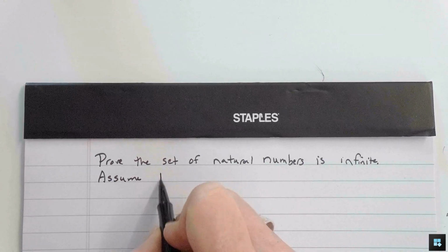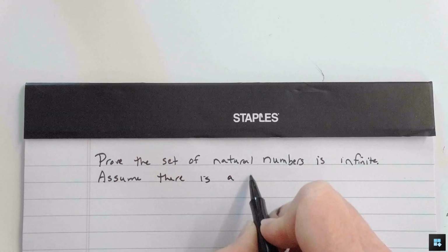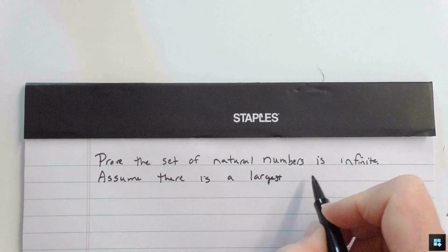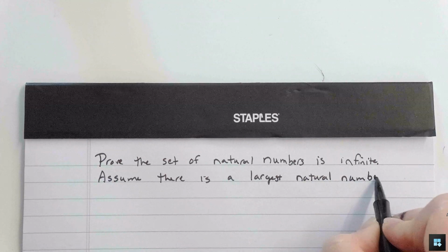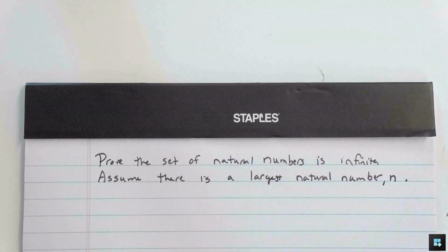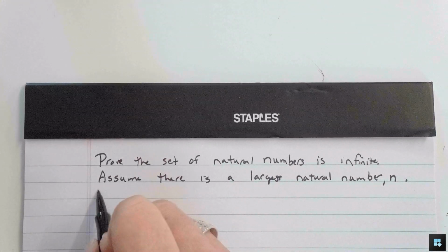We'll assume there is a largest natural number, and we'll just call it n, not whatever I said before. Well, you being smarter than your nephew or niece, you would pat them on the head and say, "I'm sorry, Junior. However, there is a bigger number." And what would you say the bigger number was? n plus 1. Yeah, good. n plus 1 is bigger.